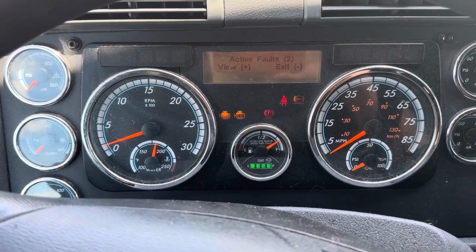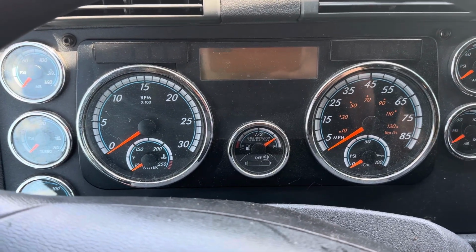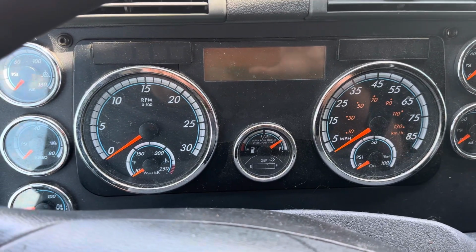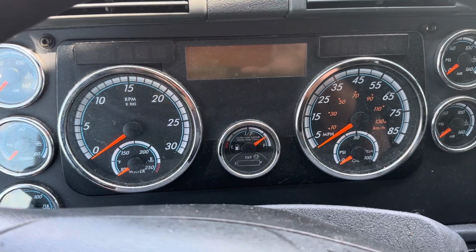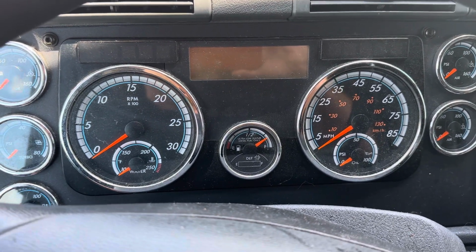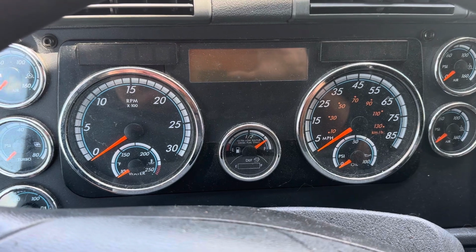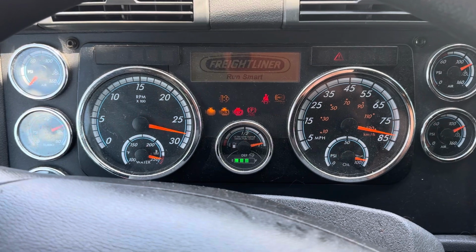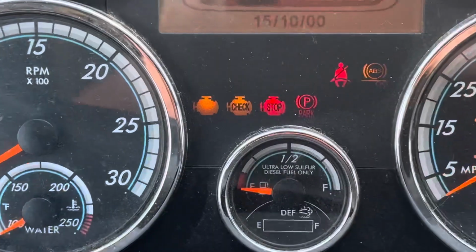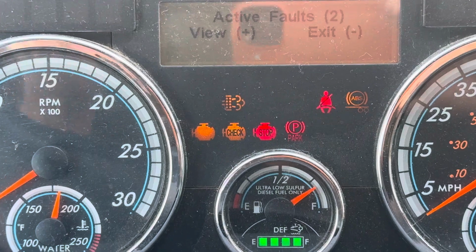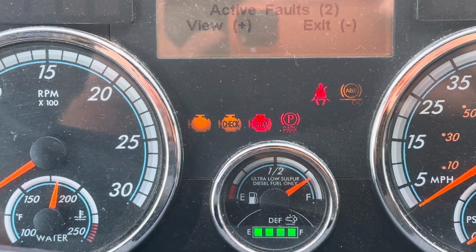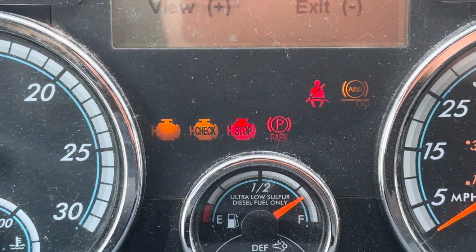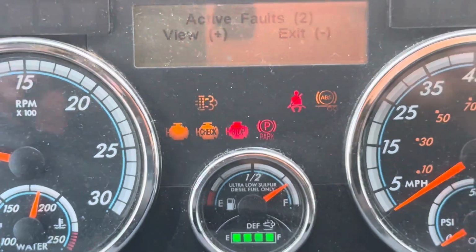Oh wow, it's not starting, really? Wow, let's try. Let's try. Usually it starts, but I really hope it's going to start. Oh man. So this is a DEF problem. This is a DEF problem, and with these Freightliners, it's always a DEF problem. So let's try to start the truck. Okay, it got started.